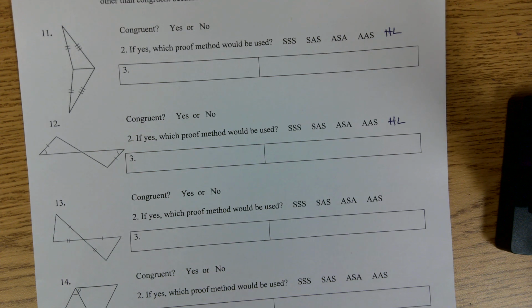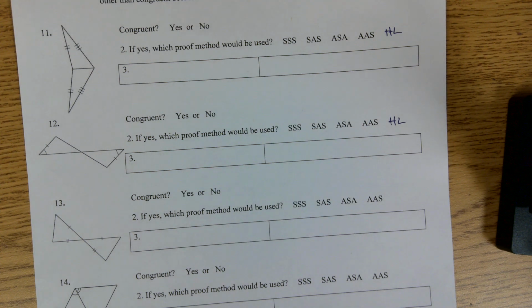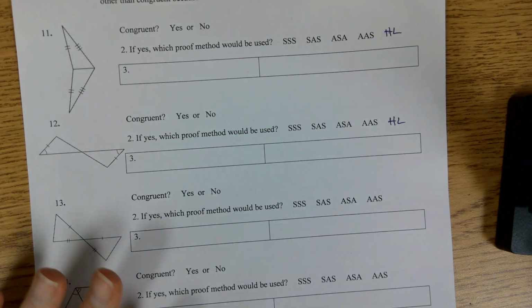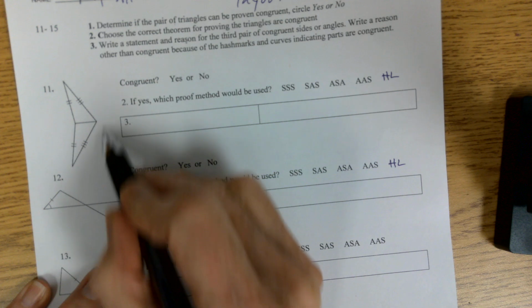That one section, I think it was section 3, you've got shared sides, vertical angles, parallel lines, so you have alternate interior angles, perpendicular lines. That list of options that you look for in the diagrams that indirectly tell you things are congruent. That's what we're doing.